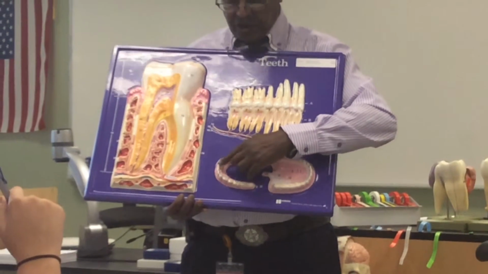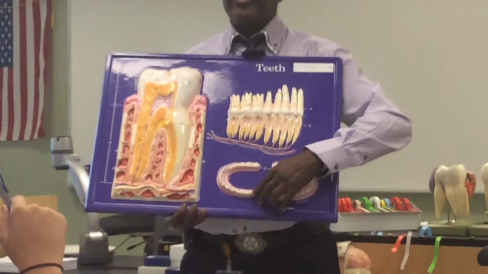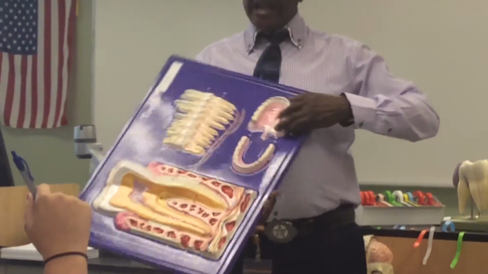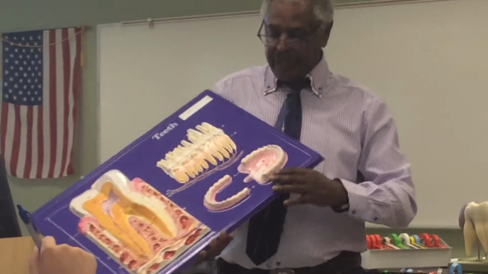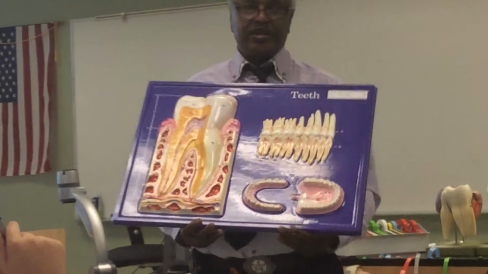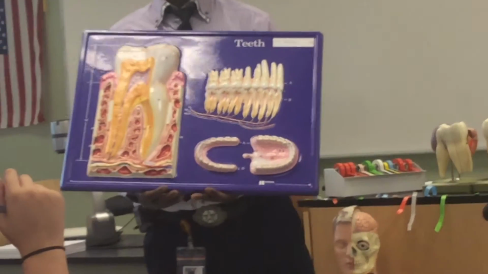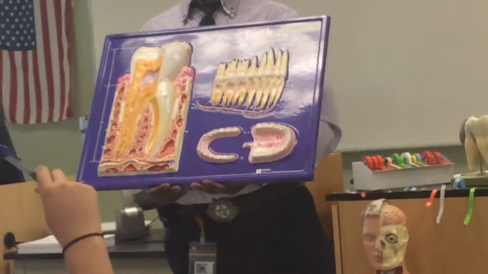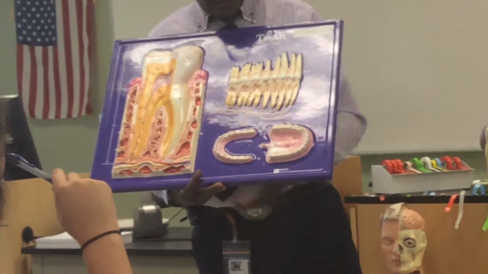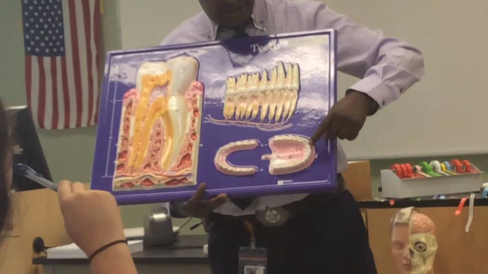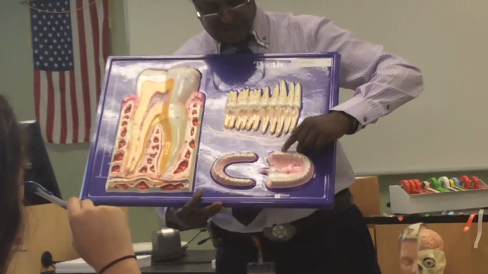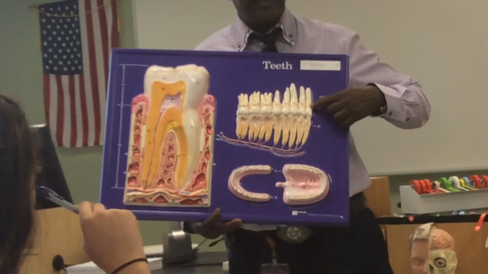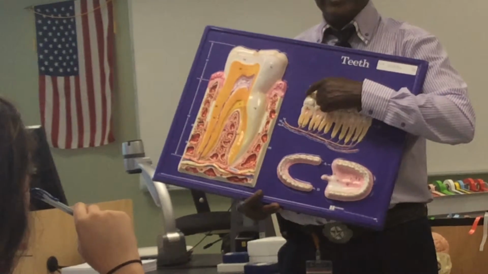This is the lower right, this is the lower left. If you consider that your mouth is like this, we are going to take each quarter as containing 8 teeth. These 8 teeth, you can see them right here, starting from 1 to 8.